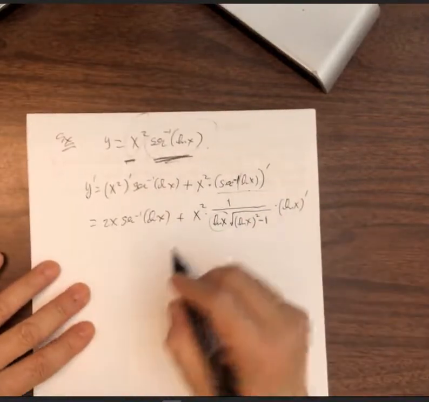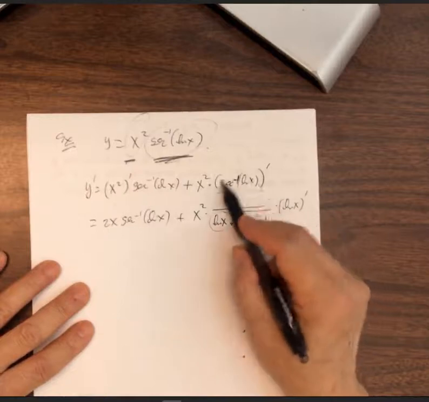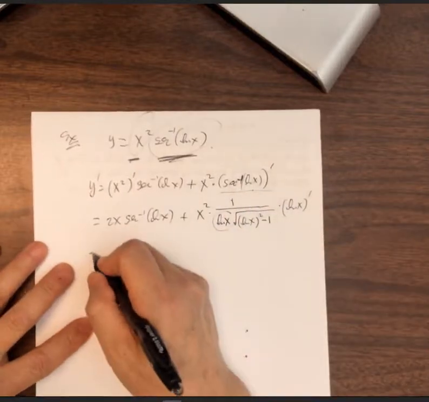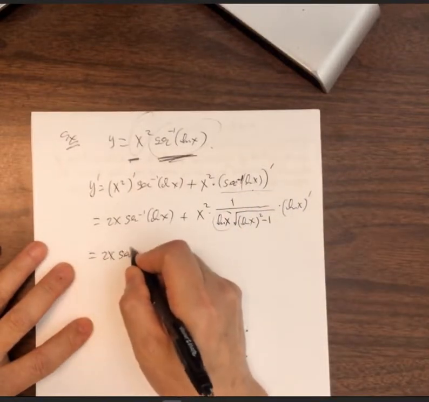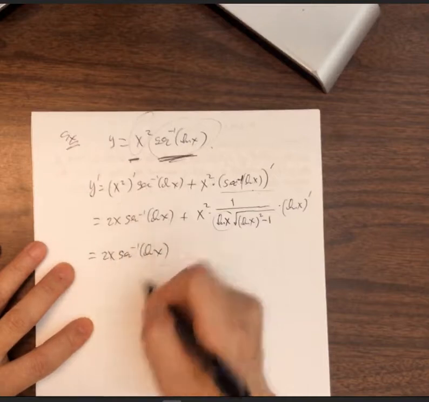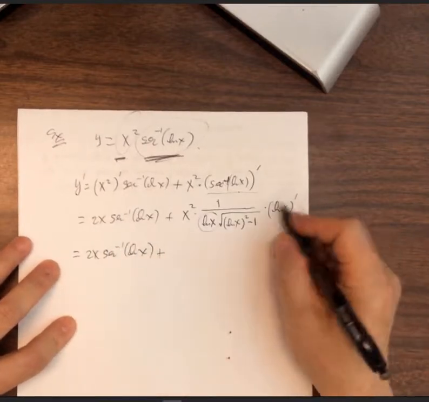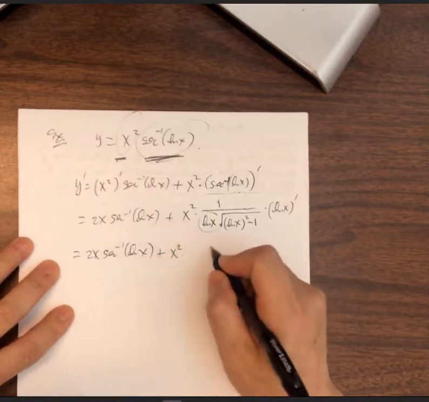Alright, so that's how we differentiate this factor. Copy the first term, finish up the second term.